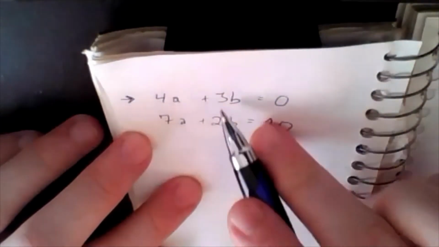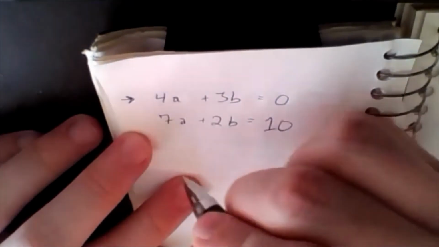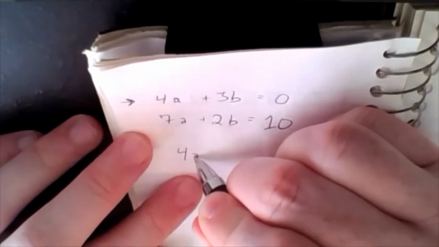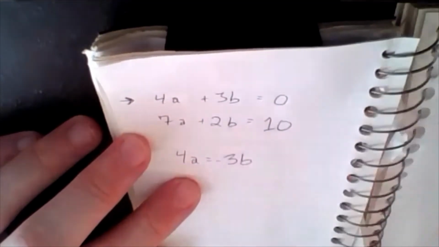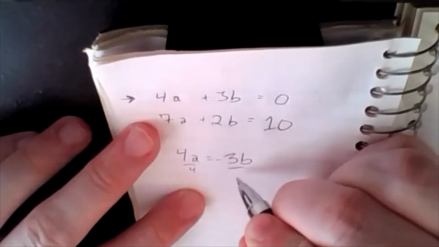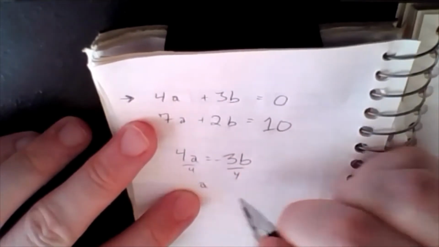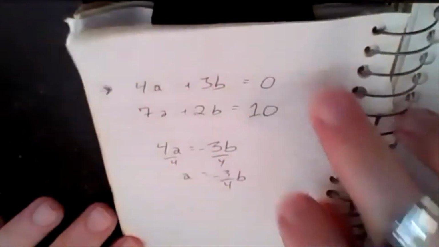I'm first going to subtract 3b to the right-hand side of that equation, which tells me that 4 times a equals negative 3 times b. And if I divide both sides by 4, that gives me a formula for a. A is going to be negative 3/4 times b.